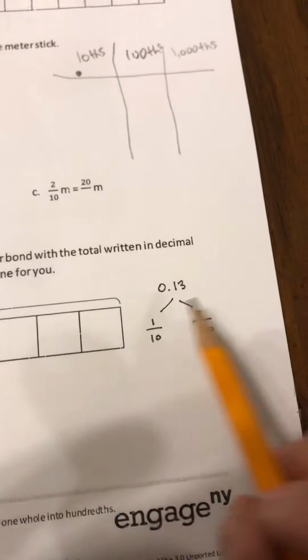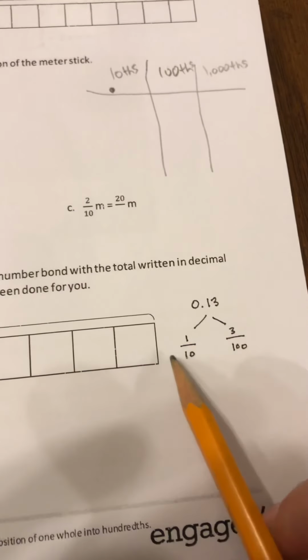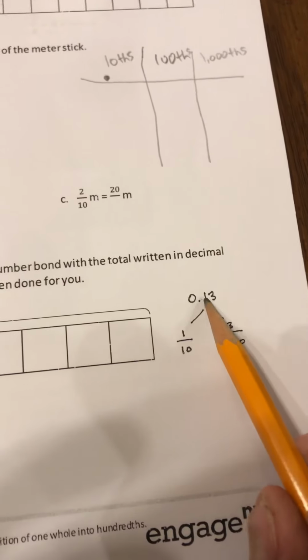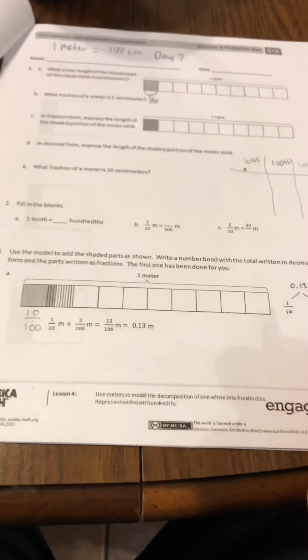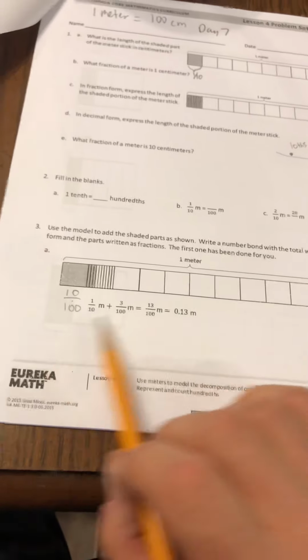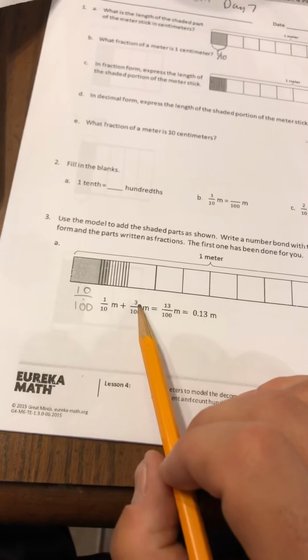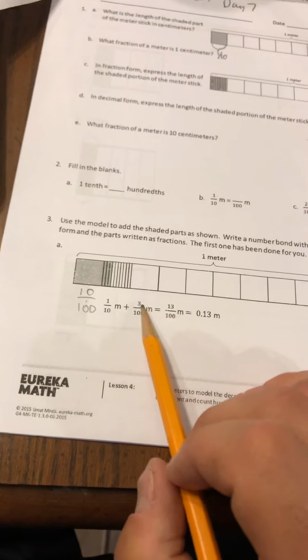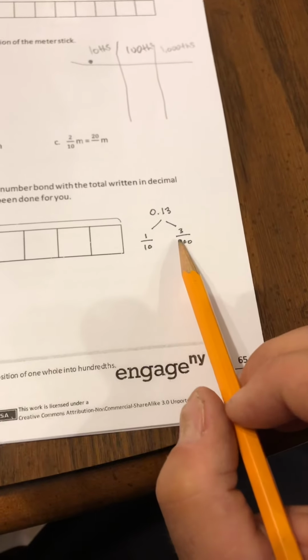And then they added this over here for you. 1/10 plus 3 100ths. That's your 10th right there. There's your 3 100ths. Now, I realize that this is on here and you don't really have to do anything. This is just a model to show you how you would add tenths plus 100ths. Okay, and they did that right over here.